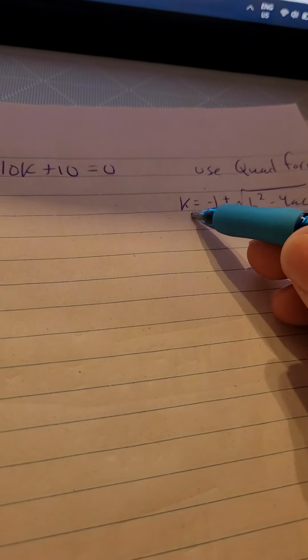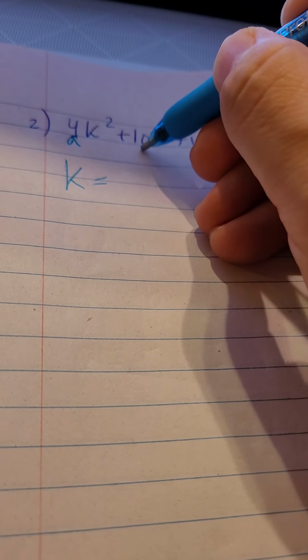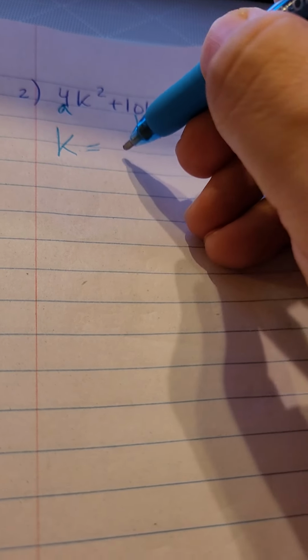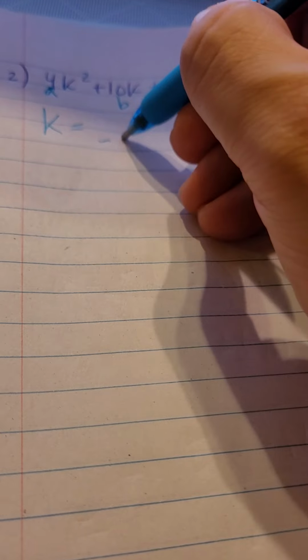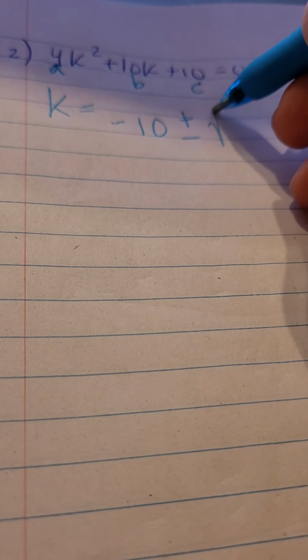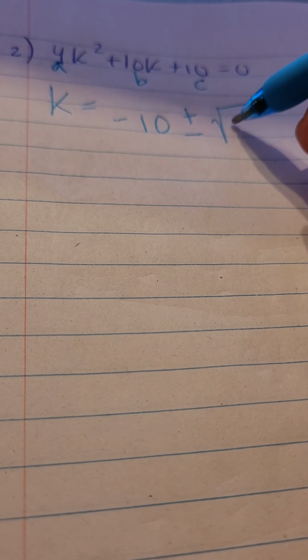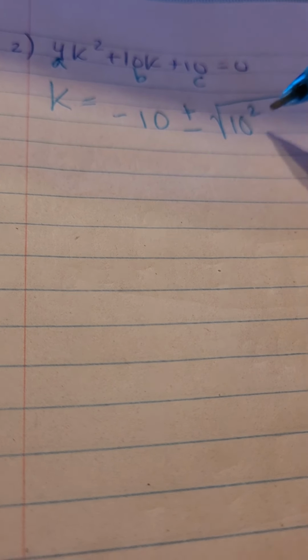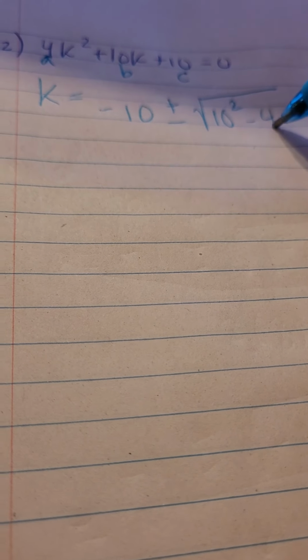Now we got this guy, same quadratic. This time we're solving for k. So k equals, a is this, b is 10 this time, c is also 10. So we're going to do negative b, so the negative 10 plus or minus square root of 10 squared minus 4.